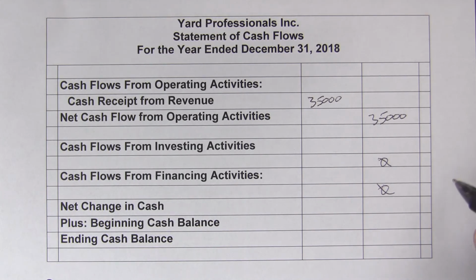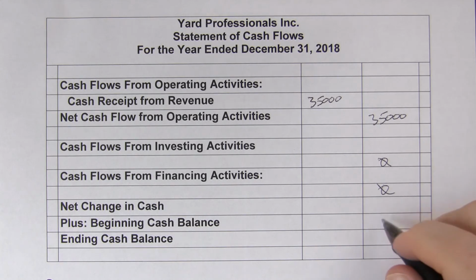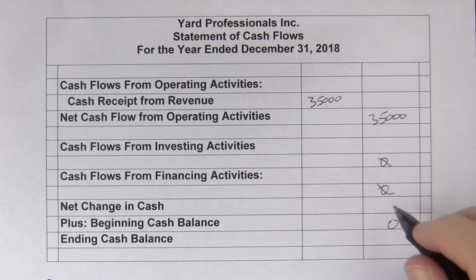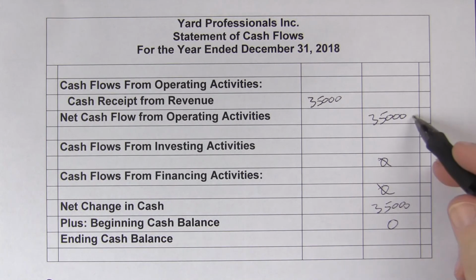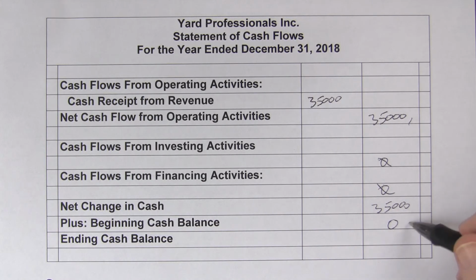So our statement of cash flows says that our beginning cash balance was $0, our first year in business. Our change in cash was $35,000. So if we had $0 and we got $35,000, our ending balance in cash is $35,000.